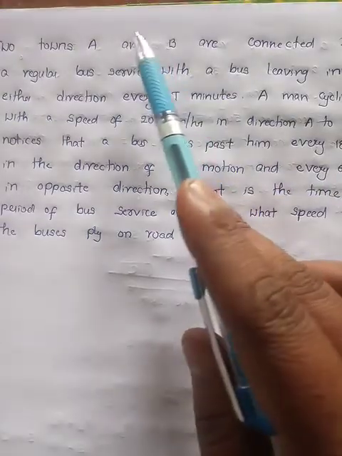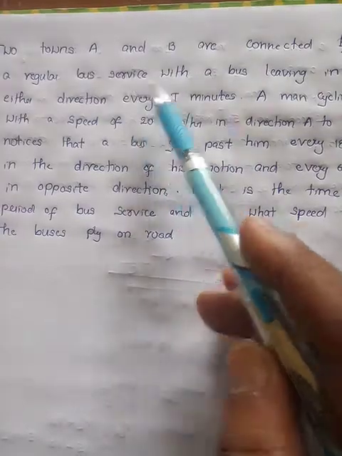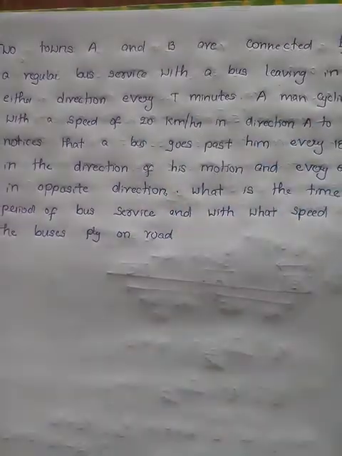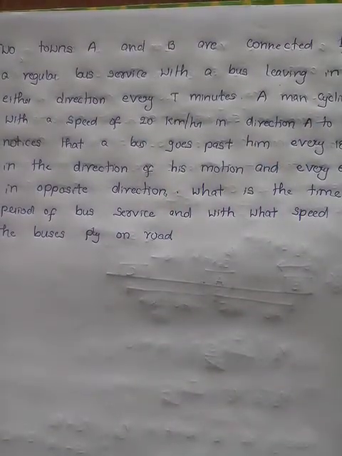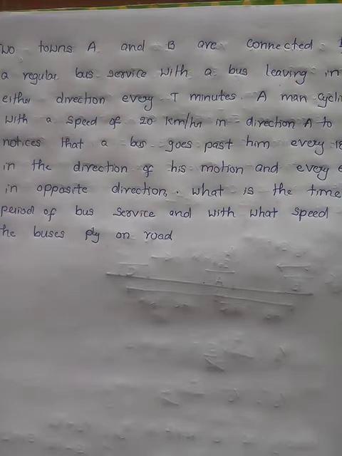Here, according to the question, there are two towns A and B connected by a regular bus service. A bus leaves every T minutes, and that T we have to calculate. To find it, they gave one reference: a man is cycling with a speed of 20 km per hour in the direction A to B, and a bus goes by him every 18 minutes, and a bus comes from the front every 6 minutes.